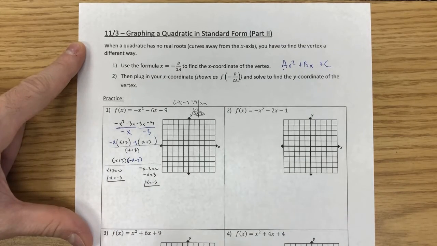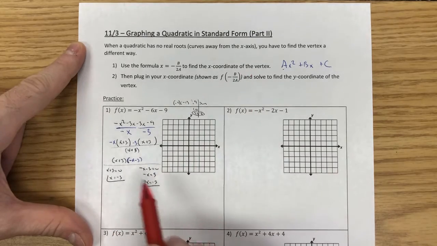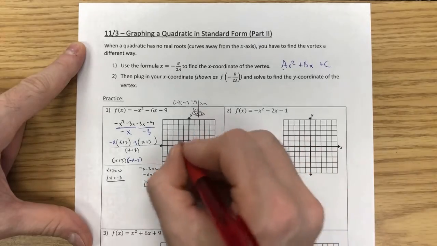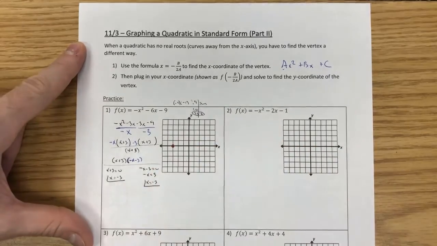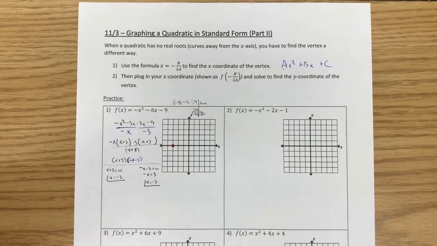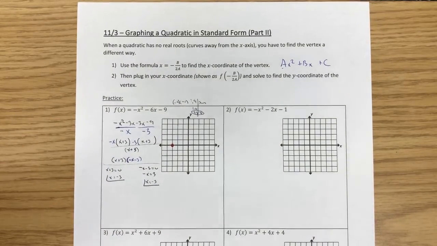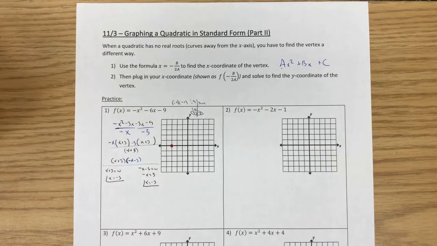When we try and graph this using the root method, which means we're not graphing the vertex, I end up with the same root, negative 3 and negative 3, which gives us a problem because that means that root is our vertex.